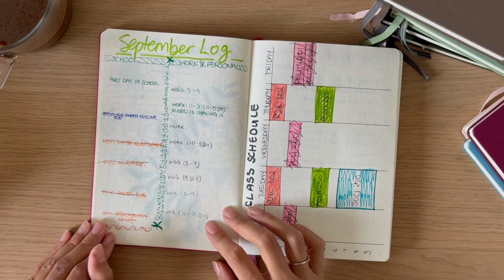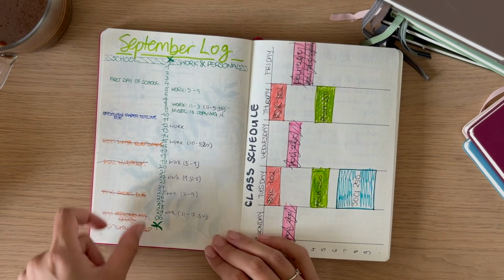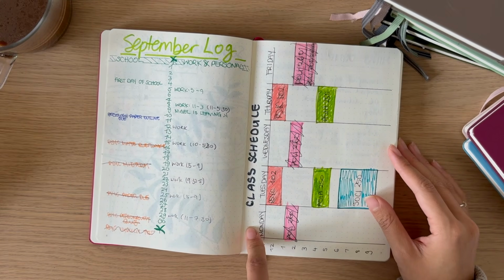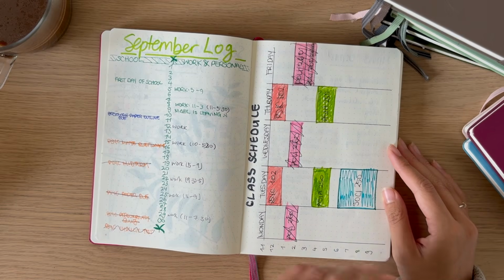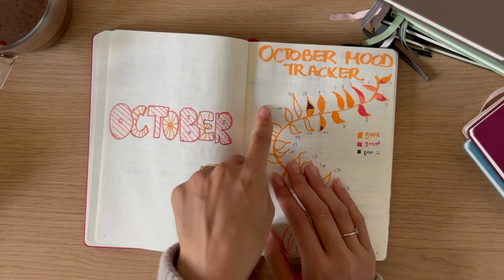I was using whatever markers I had at home, and I would write down all my school related stuff, and then I would have work and personal. I also included my semester schedule, so when I would have my classes. This is October when I attempted to do a cover page and a mood tracker.